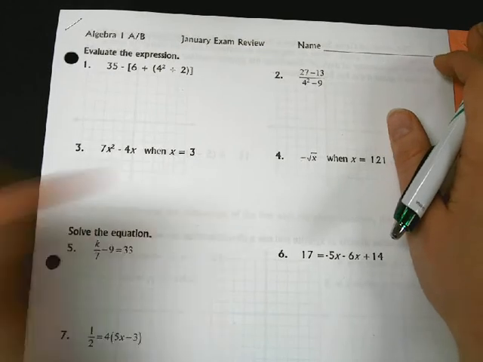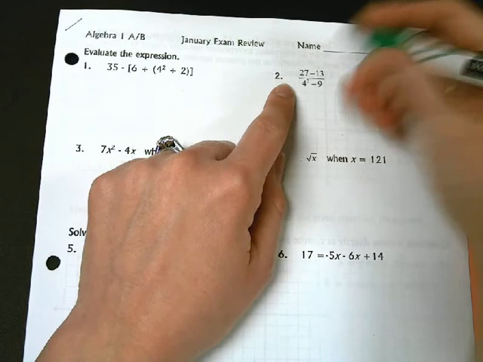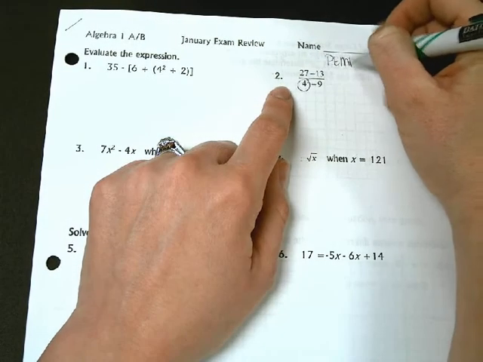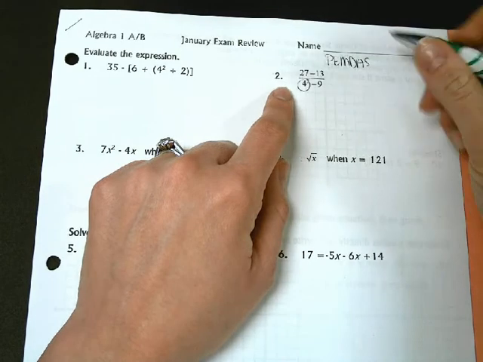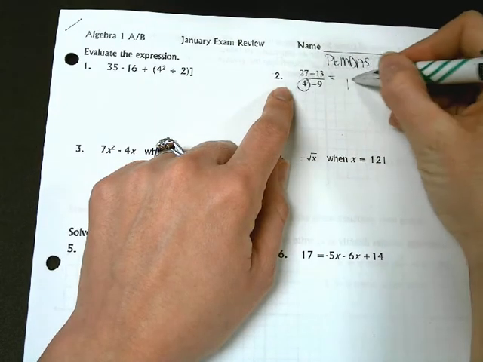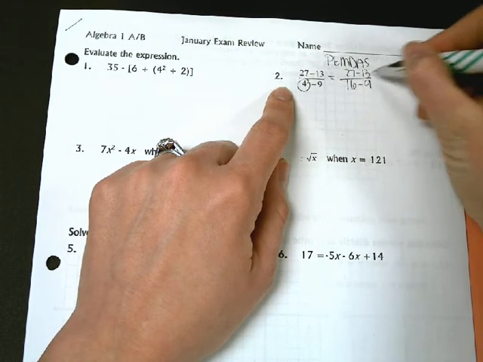We're going to start with number 2. You can go ahead and do the exponents first here. This whole section is reminding you of PEMDAS and the distribution rule. Here we've got exponents, so 4 squared is 16, minus 9 on the bottom, and 27 minus 13 on the top.